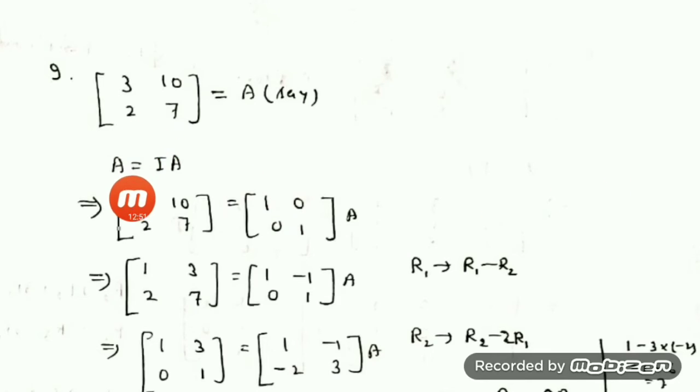So first, I'm going to use row transformation. You first decide whether you are going to use row transformation or column transformation. If the question specifies one, you have to use that; if nothing is given, you decide by yourself. So I'm writing A is equal to IA. Put the value of A.